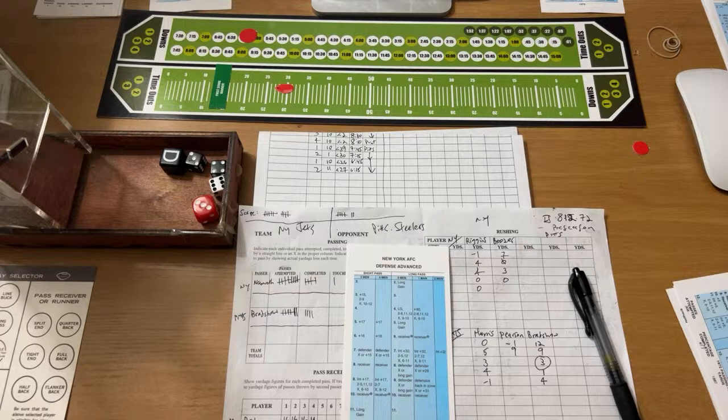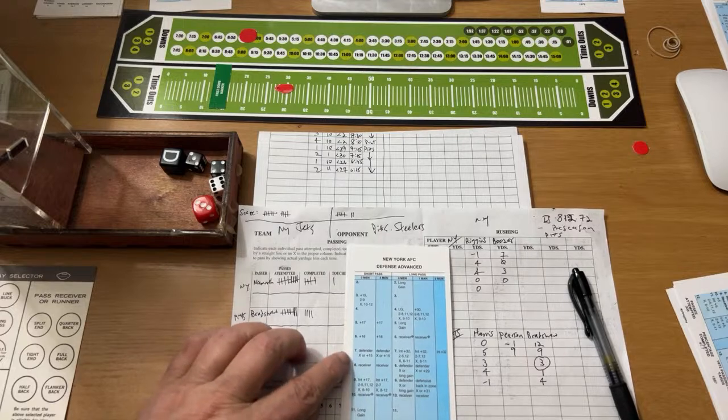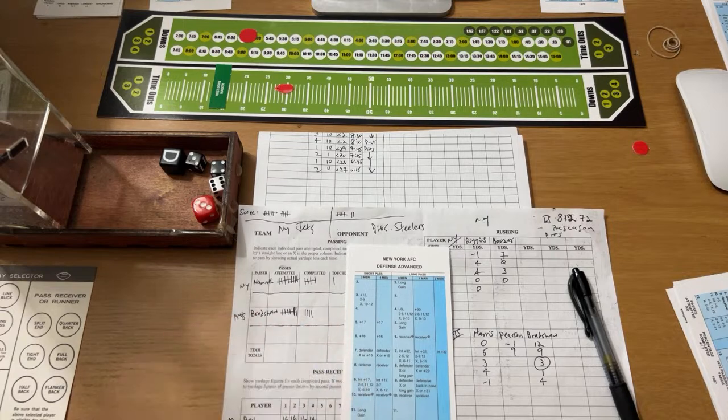I'm looking for this play here, defender X or plus 15, which is some sort of rating that I have to do. Short yardage.